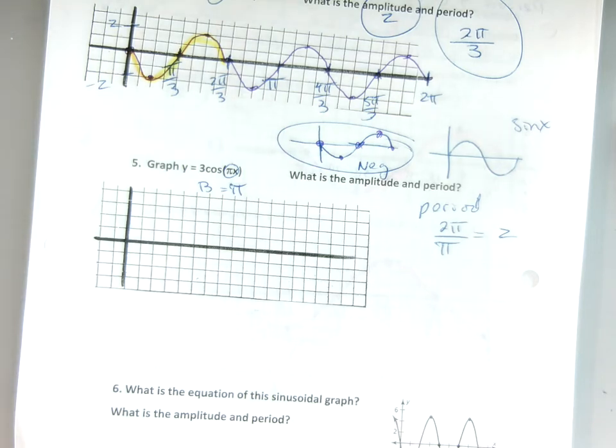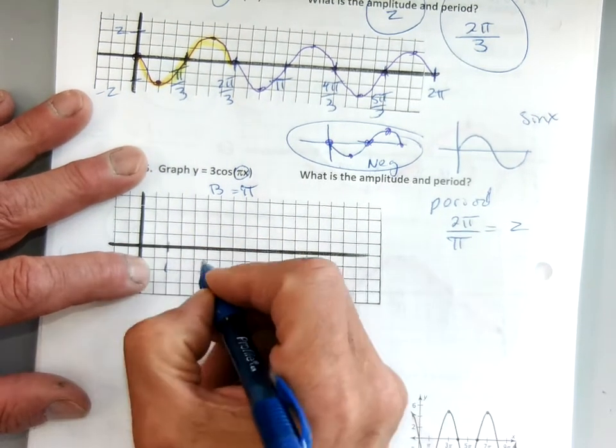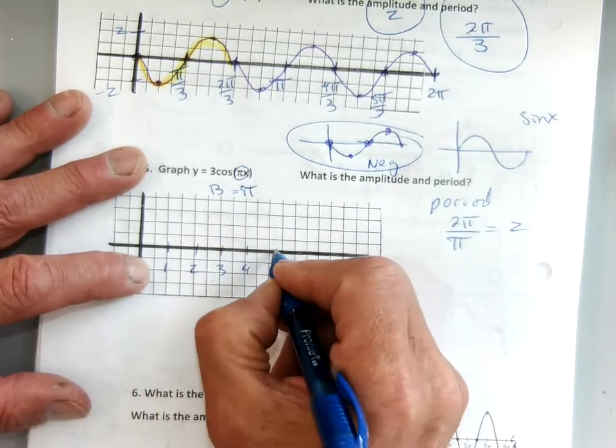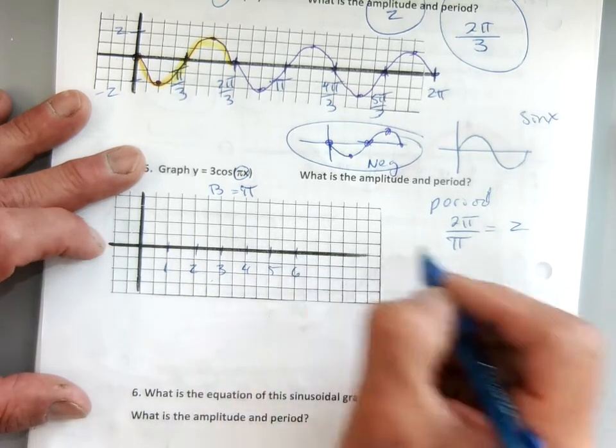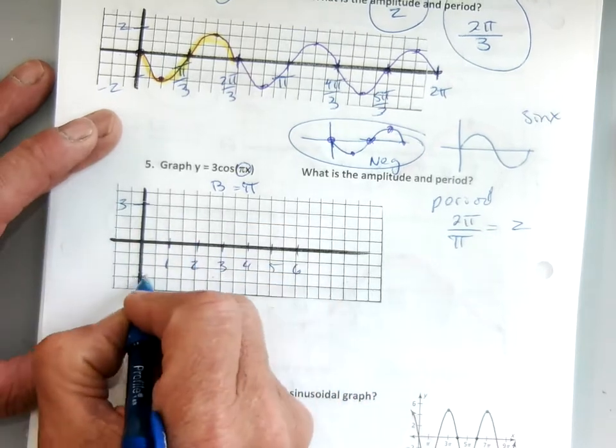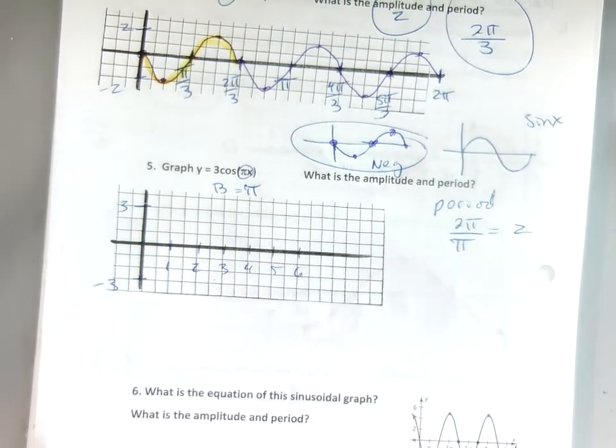Does that make sense? So my axes are no longer going to be in terms of pi's, but like 1, 2, 3, 4, 5. So instead of pi's, my axis is going to be in terms of 1, 2, 3, 4. I'll spread it out a little bit so I can see it. So I'll go 1, 2, 3, 4, 5, 6, so forth and so on. My amplitude is 3. My scales are different, but that's okay. I can live with it, okay?